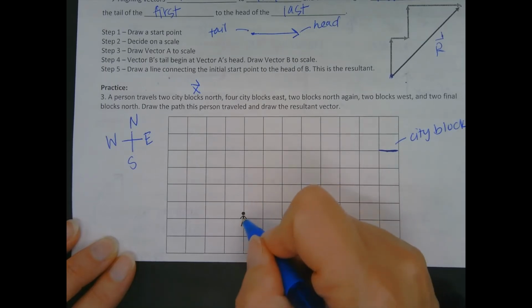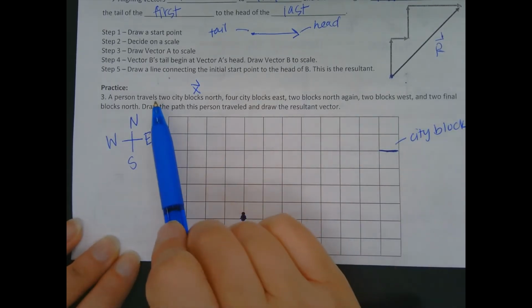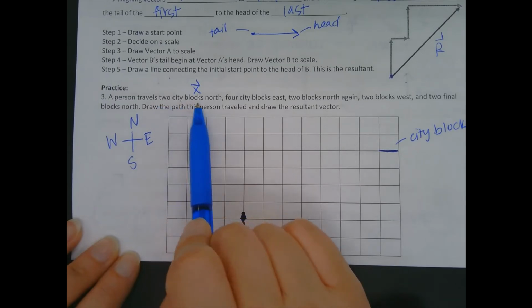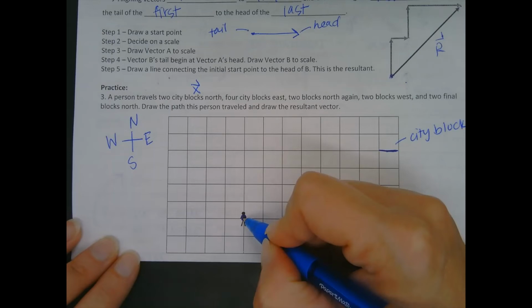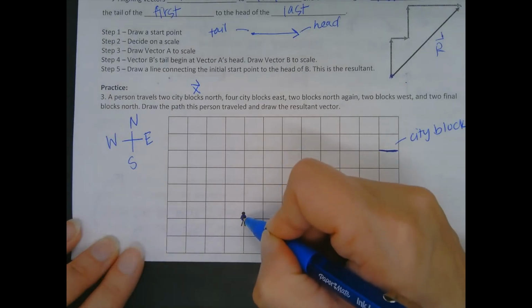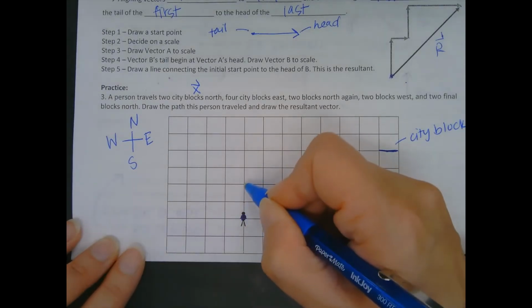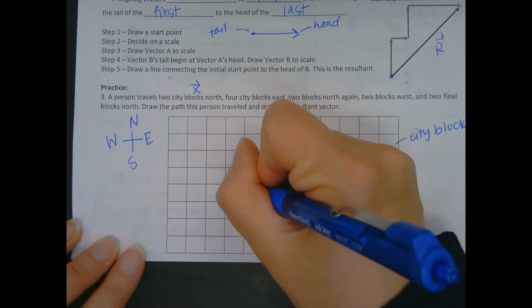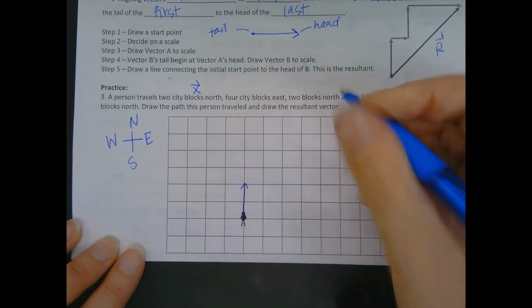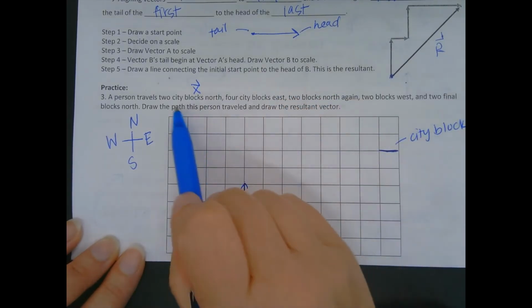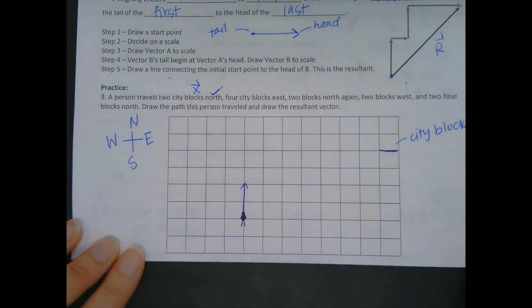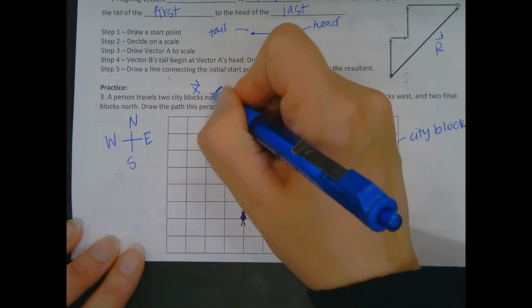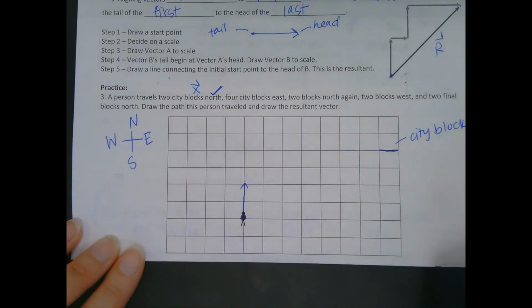I'm starting with my friend right here. The first thing I'm doing is traveling 2 city blocks north. So this would now be my starting place, or the tail of the vector. I'm going to travel 1, 2 city blocks north. This is the first vector from the description in the question. I'm going to put a little check mark because I just drew that one in.